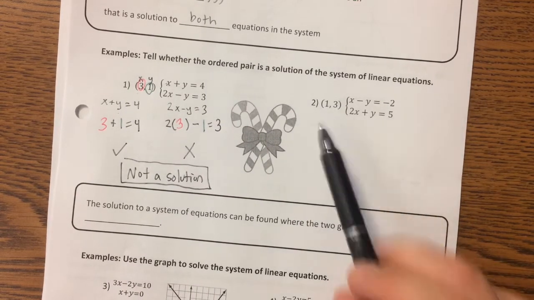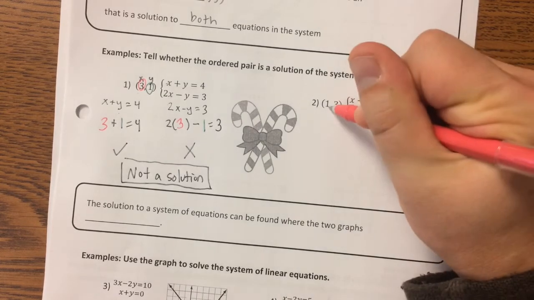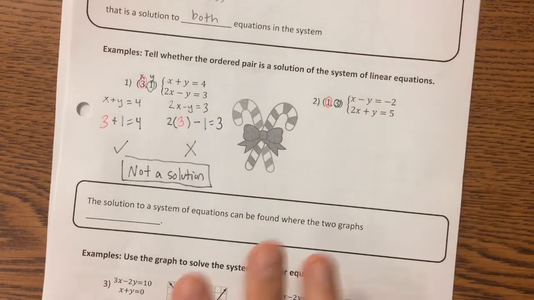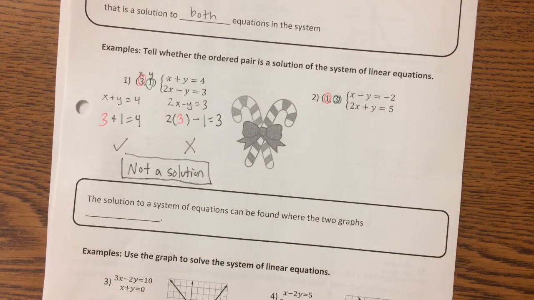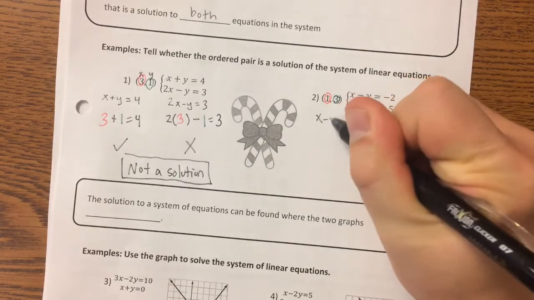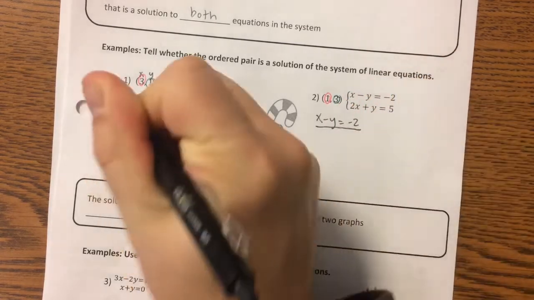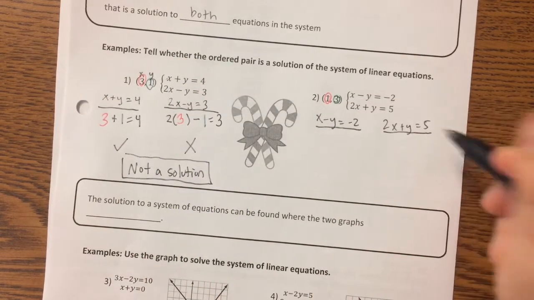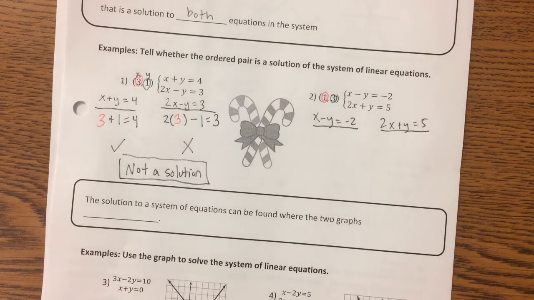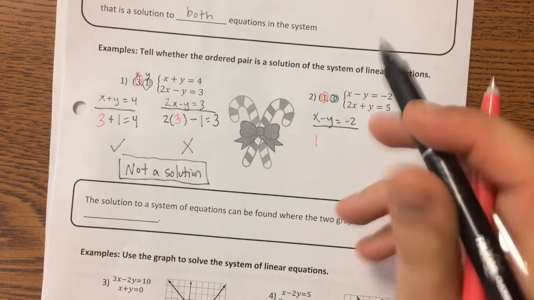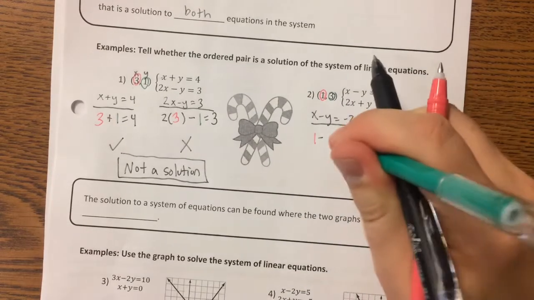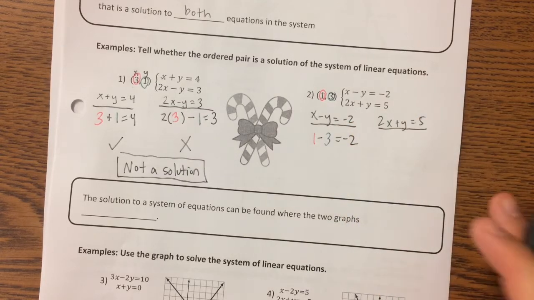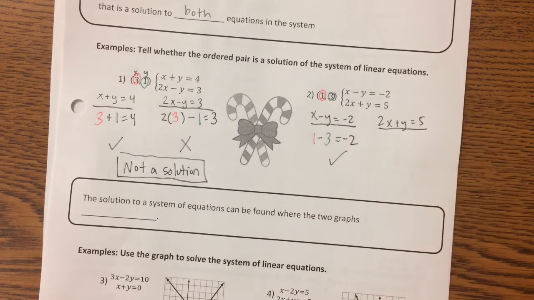So let's test this one over here, 1 comma 3. All right, again, I'm going to do my x in pink, my y in green, just to help you visually here. So I'm going to start by just writing the two equations, x minus y equals -2, and 2x plus y equals 5, and check them separately. So I've got 1 minus 3. Now, does that actually equal -2? Yeah, so that checks out, right?